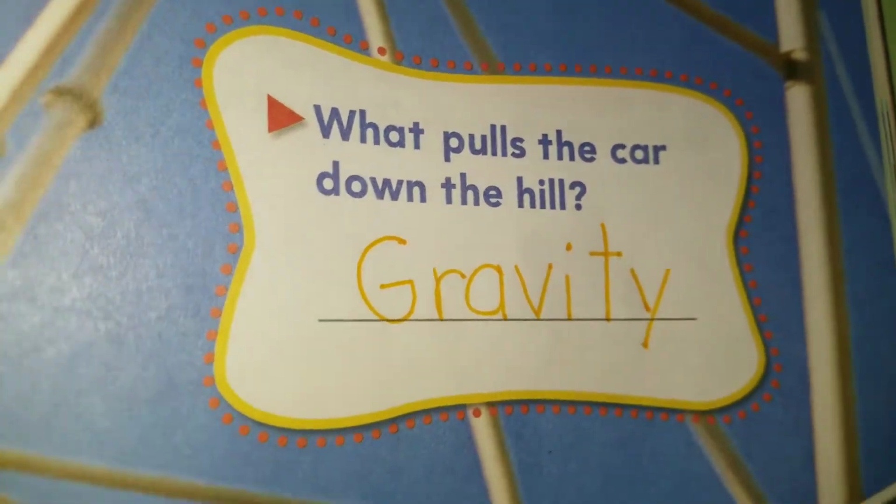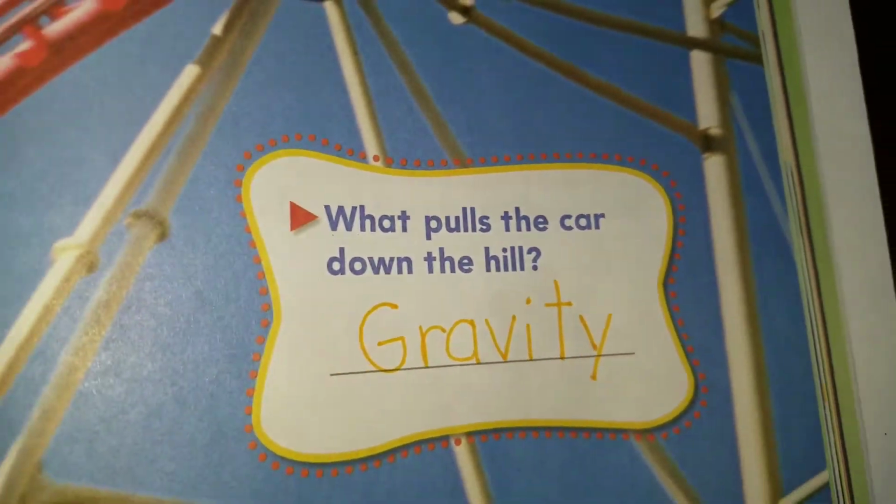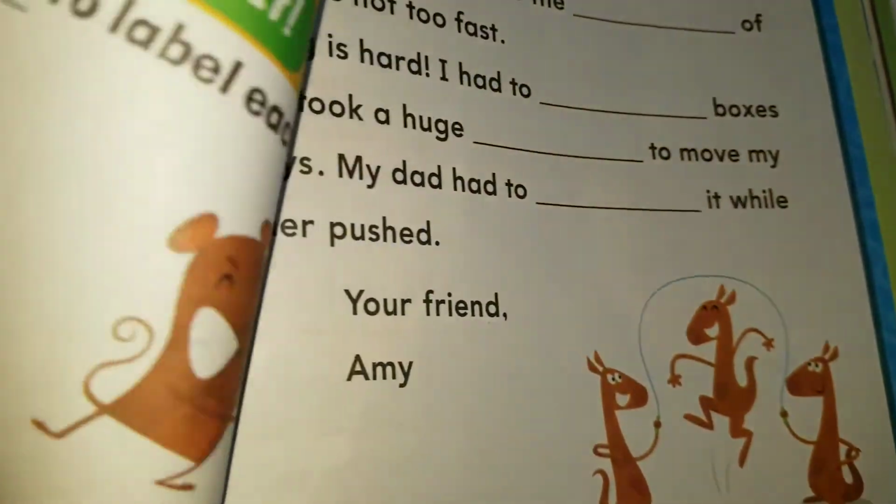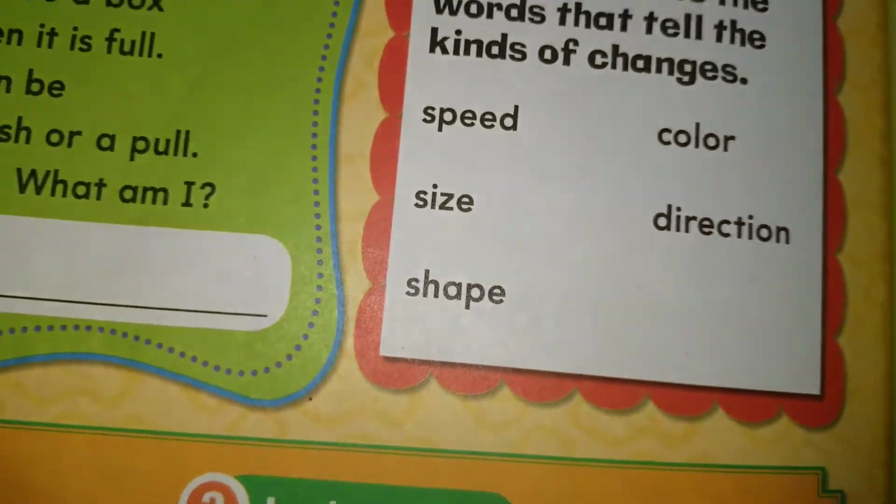Do you remember when we read the story about the moon? There's very little gravity on the moon. That's why it was so hard for the astronauts to walk on the moon.